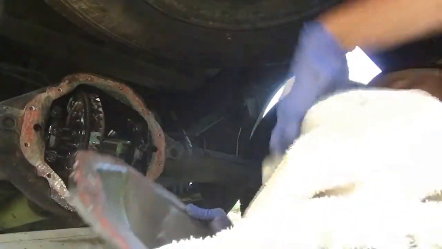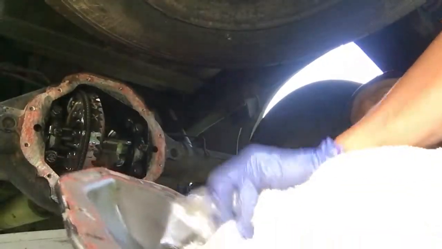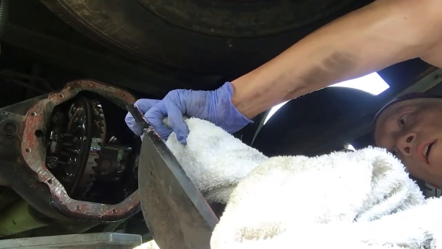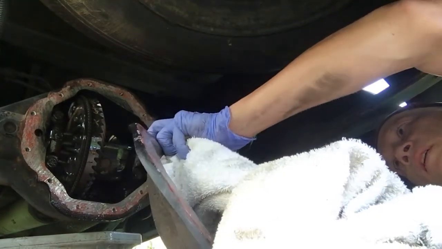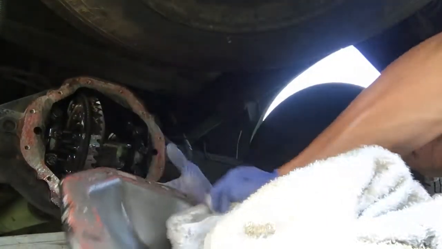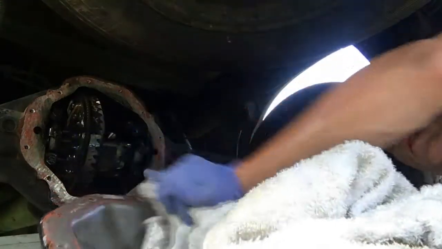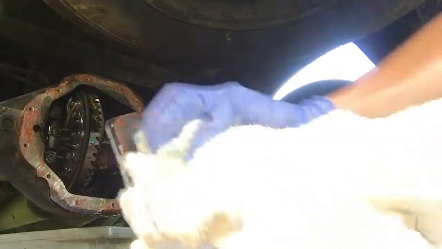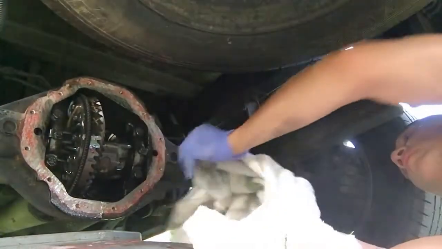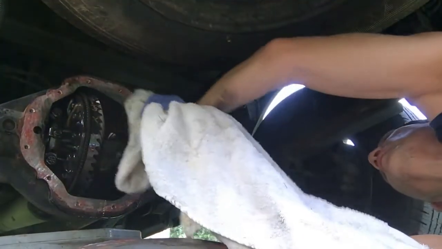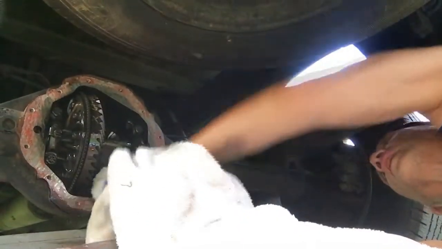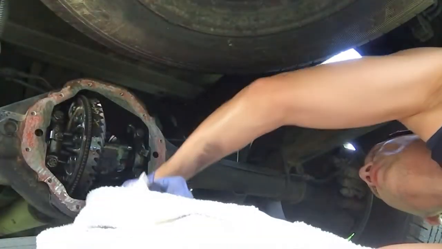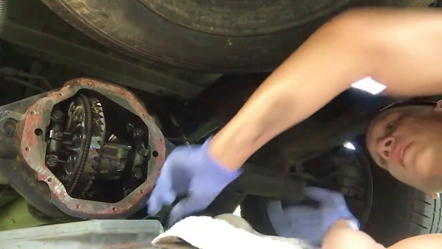Gives me another chance to inspect it, to make sure this bad boy is just baby smooth and there's no gasket remnants that are going to cause an uneven surface. All right. So that looks pretty good here. Okay, and I'll do the same for this side. Make sure nothing gets inside your differential. Alright, so now we've got a very good solid clean there.